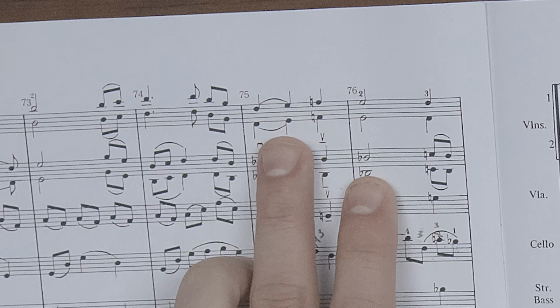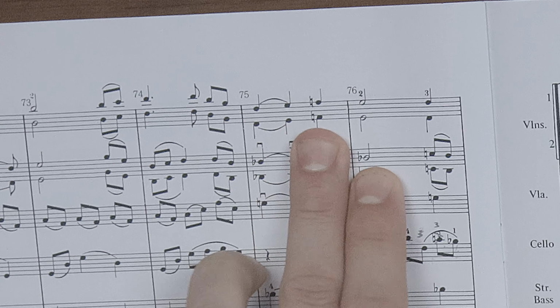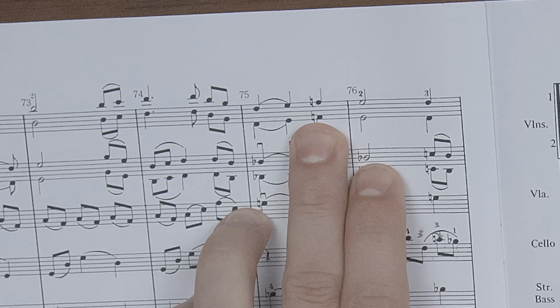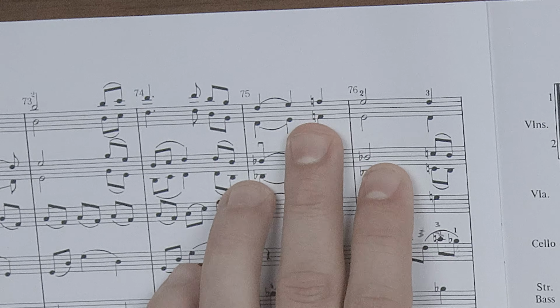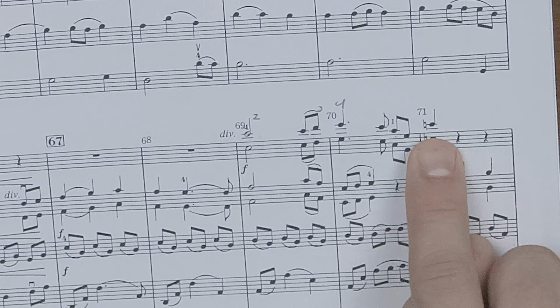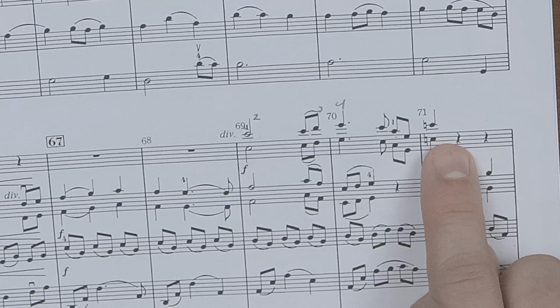You see an example of this here in 75, where they're playing the F natural. A lot of times this is out of tune, because they don't understand the finger pattern and how that changes with the natural. Same thing here back in 71. There's a C natural here.